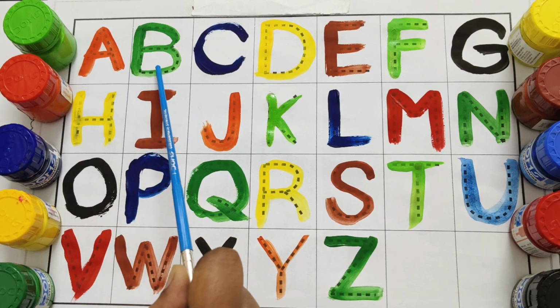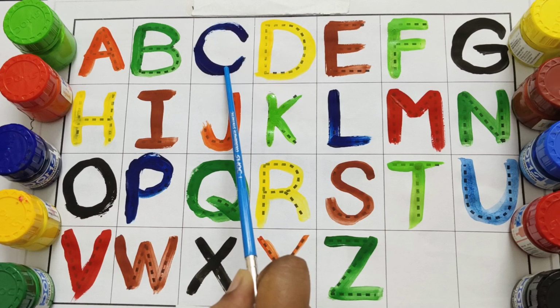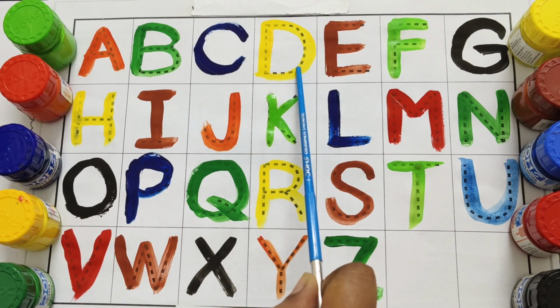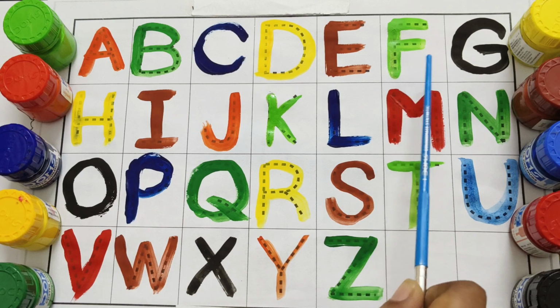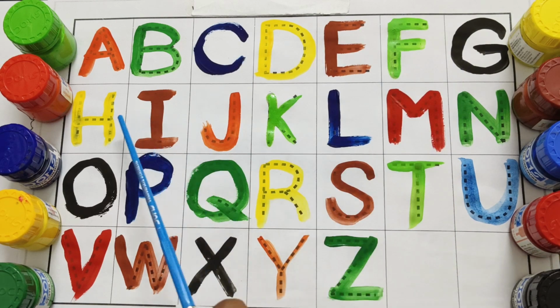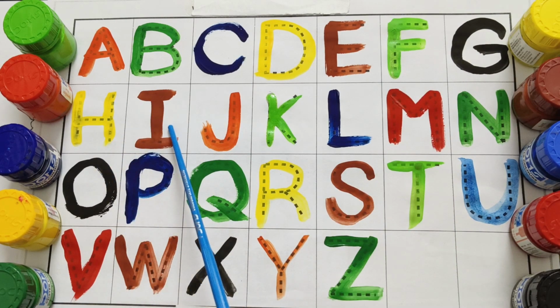A. Orange color. B. Green color. C. Blue color. D. Yellow color. E. Brown color. F. Light green color. G. Black color. H. Yellow color.